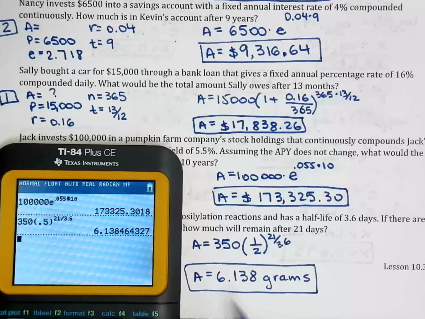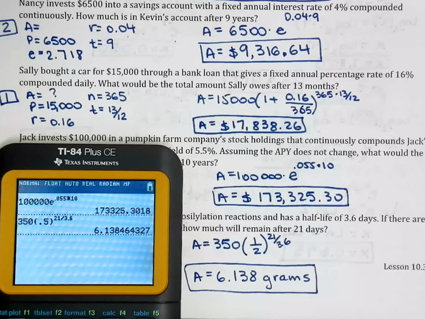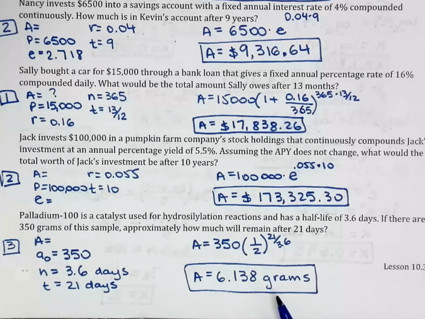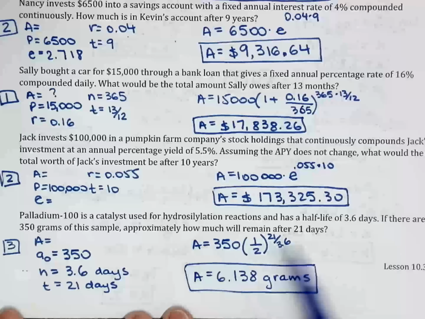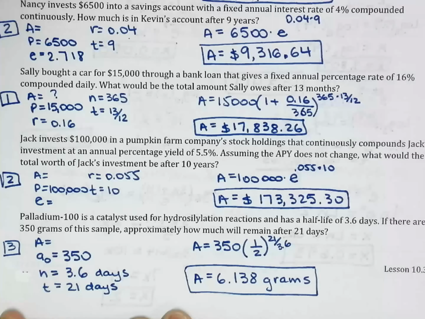And that's where I got 6.138 grams left from the sample after 21 days. And that's all I got.